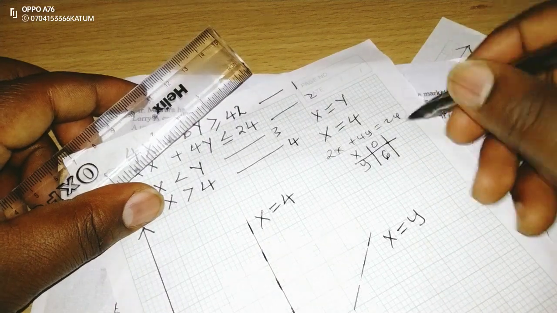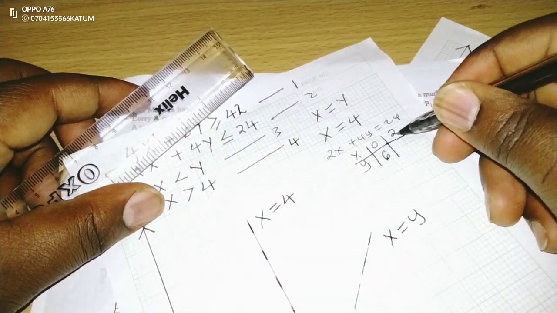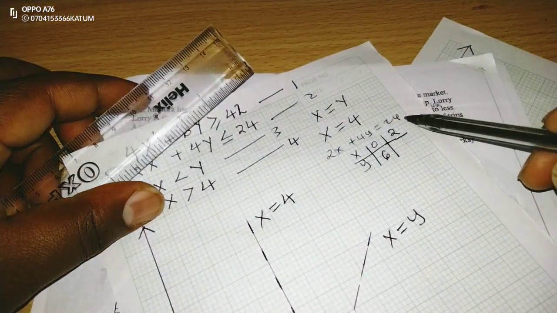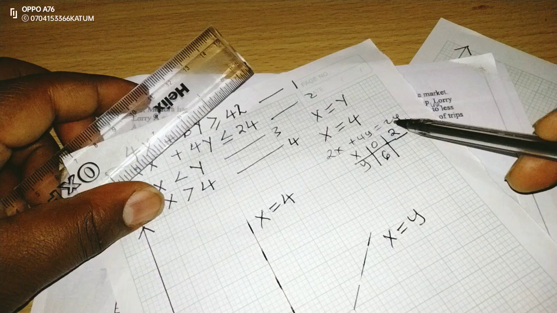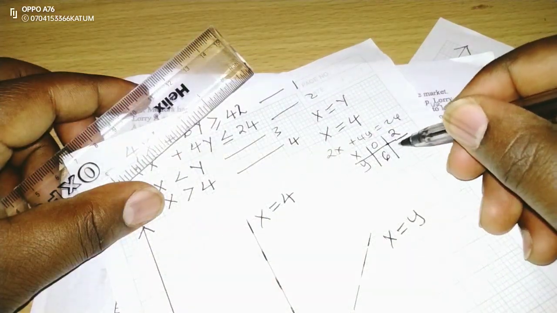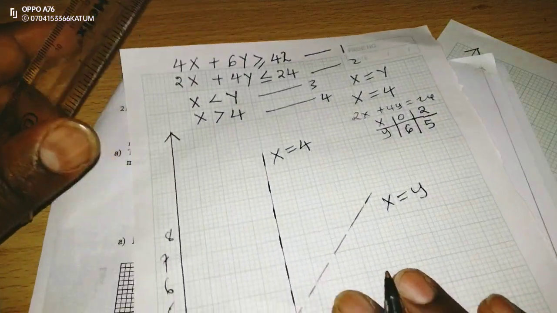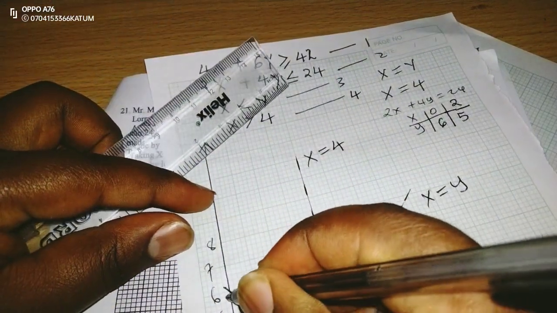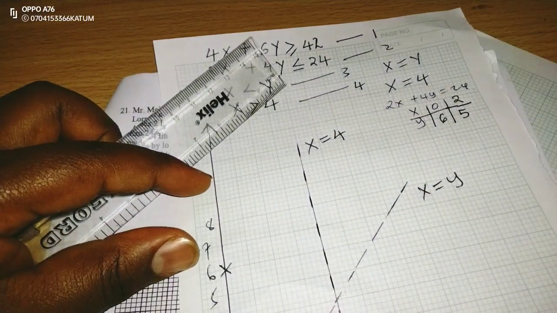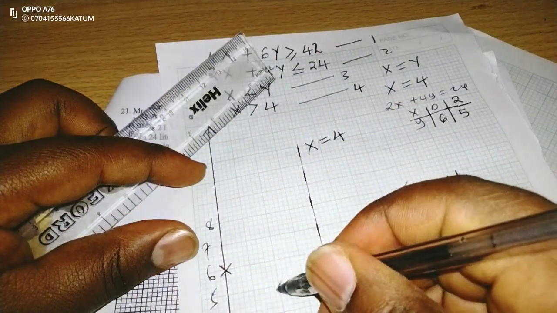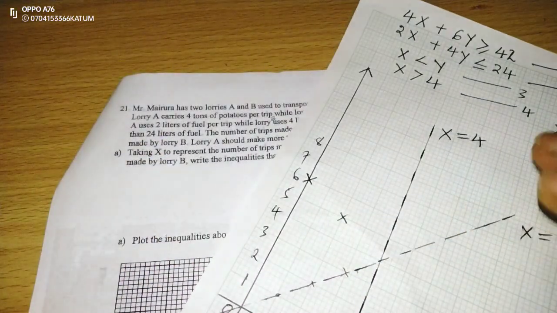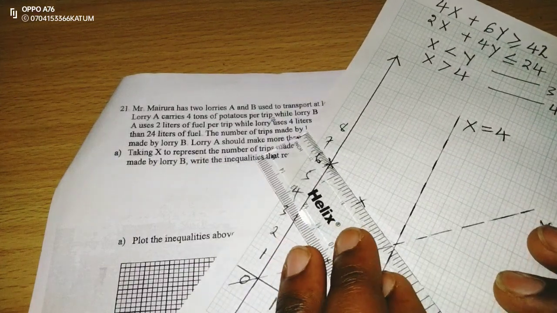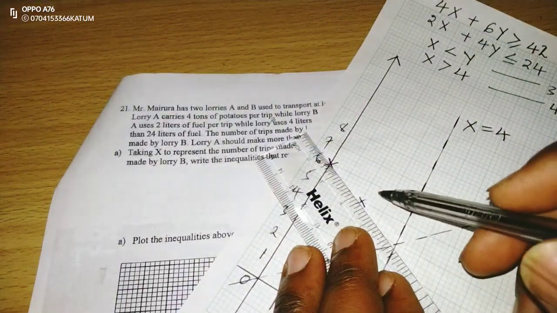Then if X is made to be a number like 2, for example, 2X will become 4, and we subtract 4 so that now we will have 4Y equals 20, and Y will be 5. So we can use those two coordinates, 0, 6 and 2, 5, to come up with a borderline. When we produce that line, the borderline this time round should be complete. So we're going to combine the two.